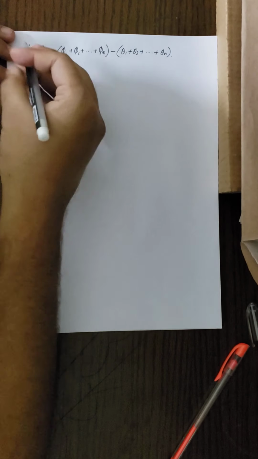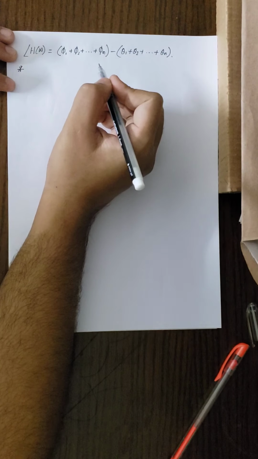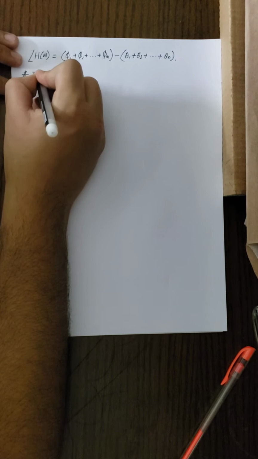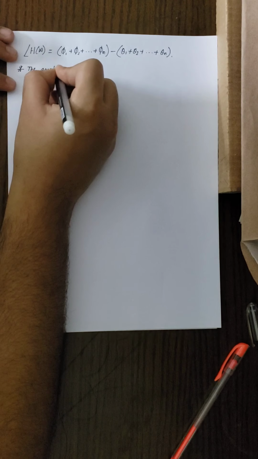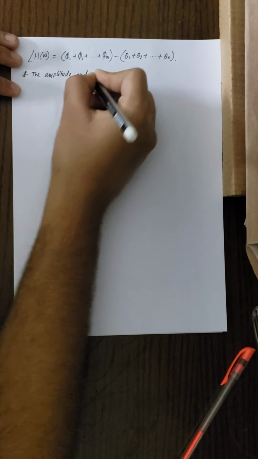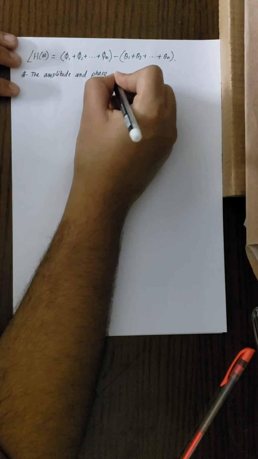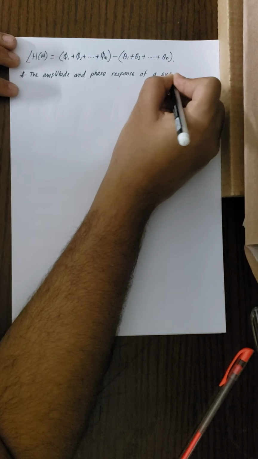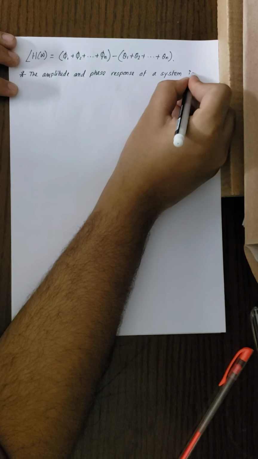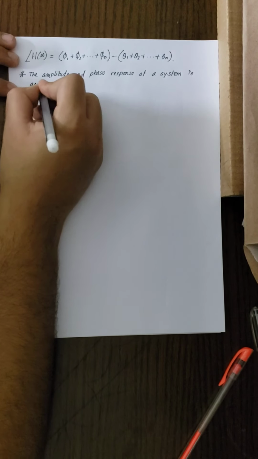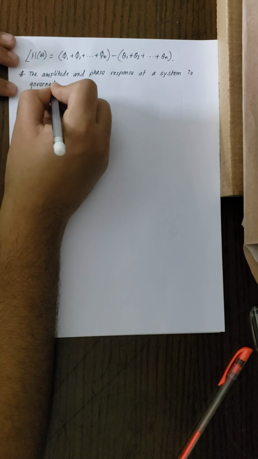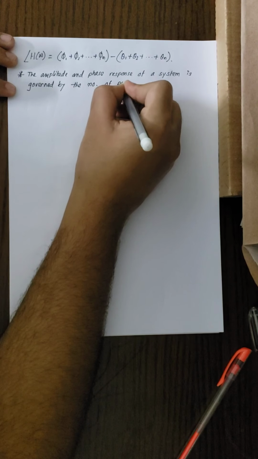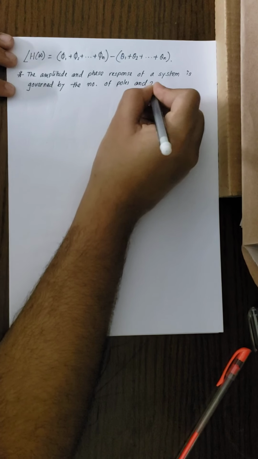Point to be noted: all this boils down to a single summary, that the amplitude and phase response of a system is essentially governed by the number of poles and zeros.